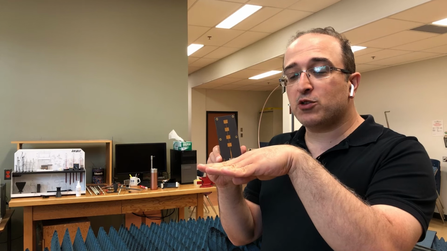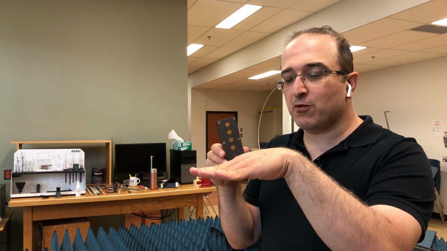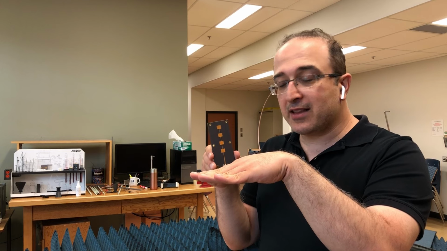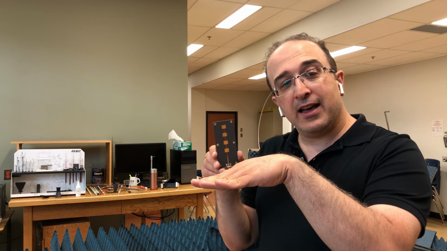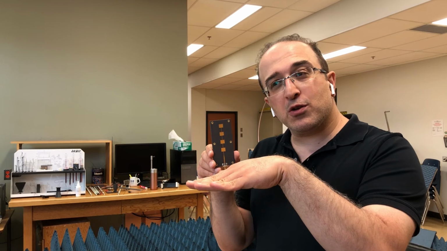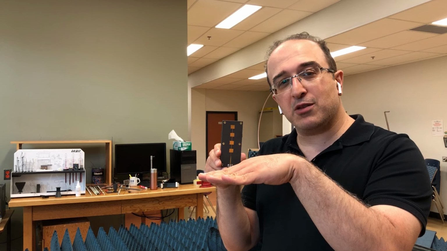If I want to perform H plane measurement, I can easily rotate like that, and I'm going to be measuring in the H plane, of course. So that's my H plane. But when you do that, be careful that the polarization of the antenna in this orientation is vertically polarized. So you want to make sure that your horn antenna is also vertically polarized when you do this measurement.